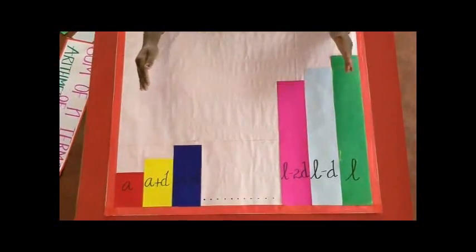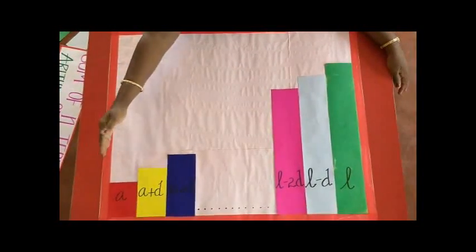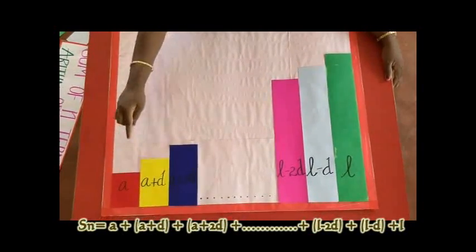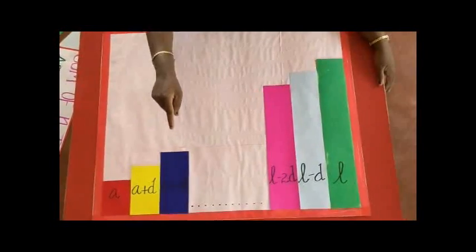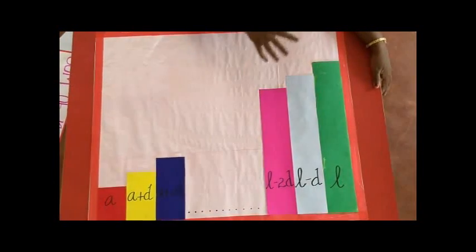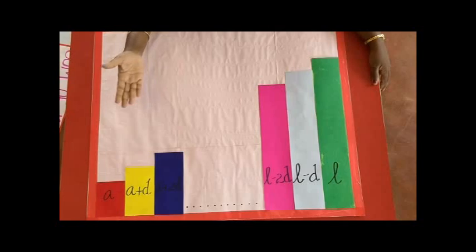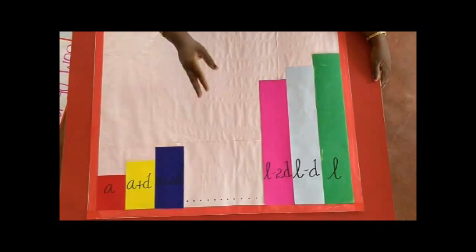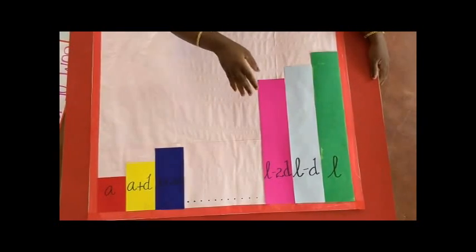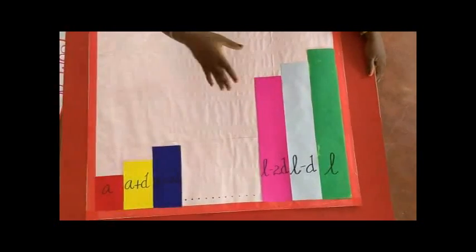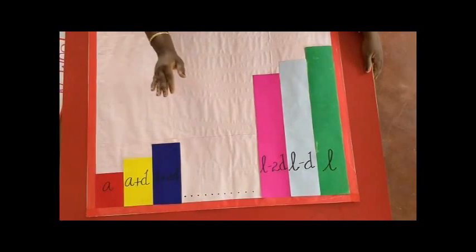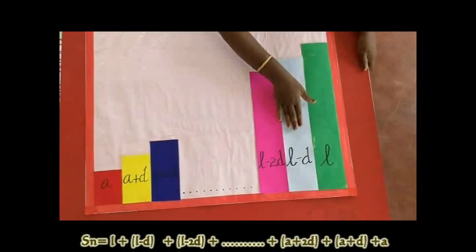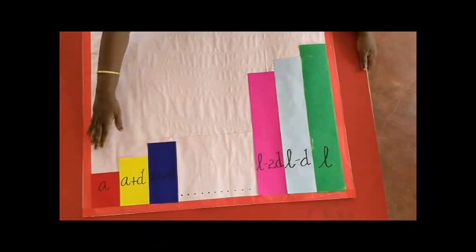Now I will add all the areas from the first term to the last term: a plus (a plus d) plus (a plus 2d) and so on till l. You know that addition is commutative, the value does not change. So I am now going to add the areas of these rectangles in reverse order. That also will represent Sn. So now Sn is equal to l plus (l minus d) and it goes on till the first term.